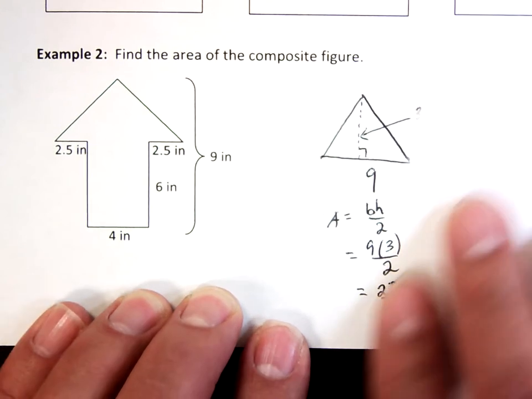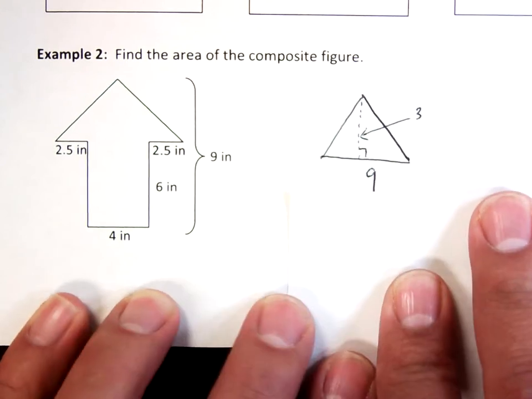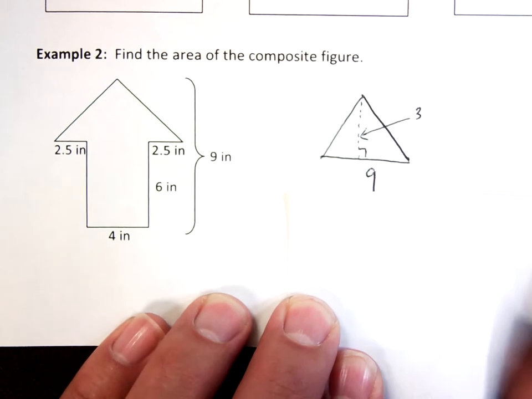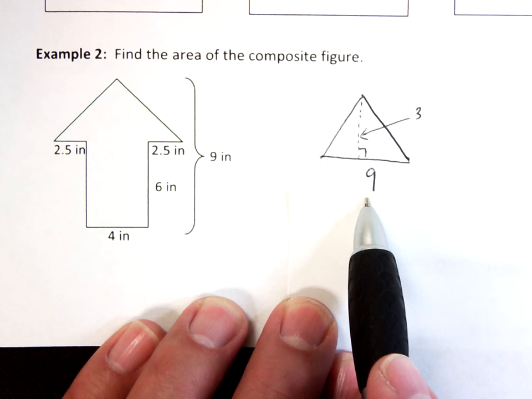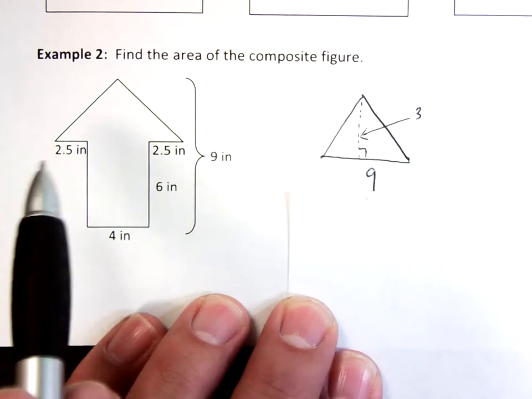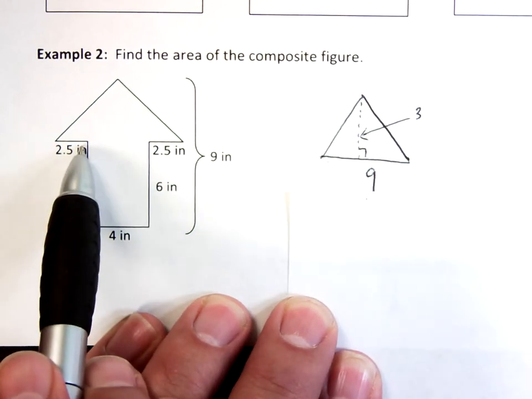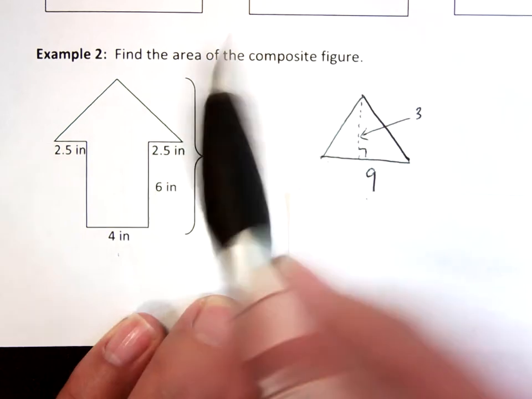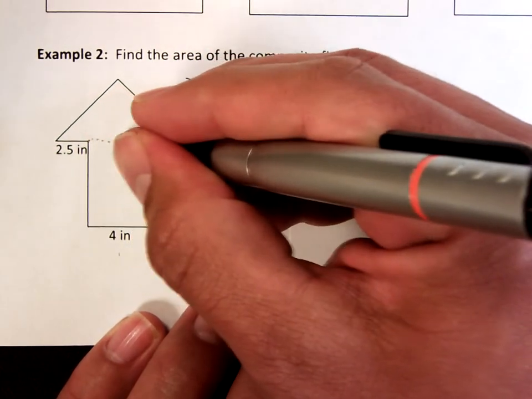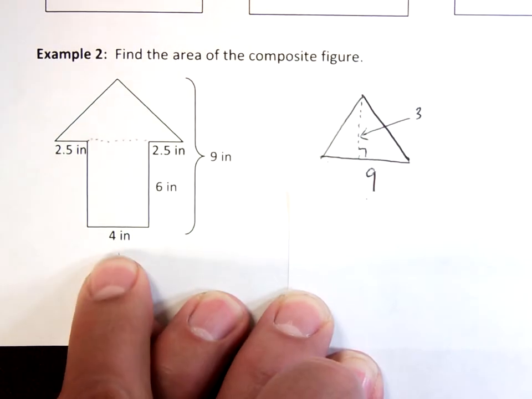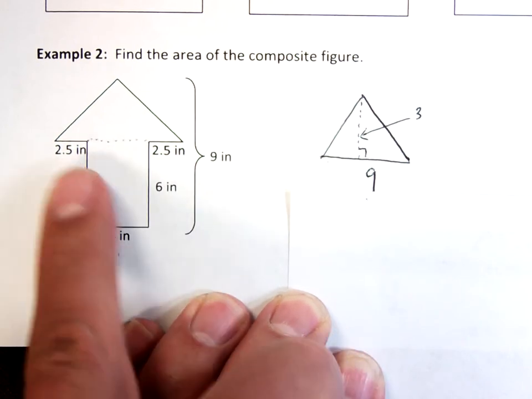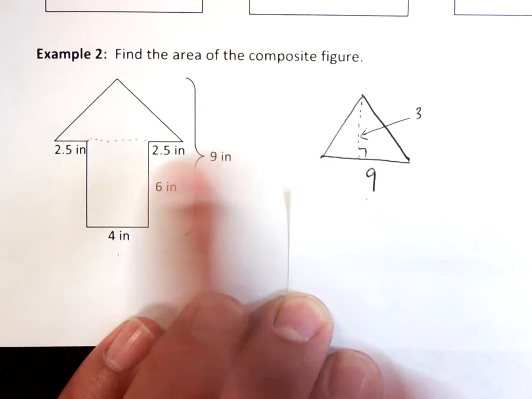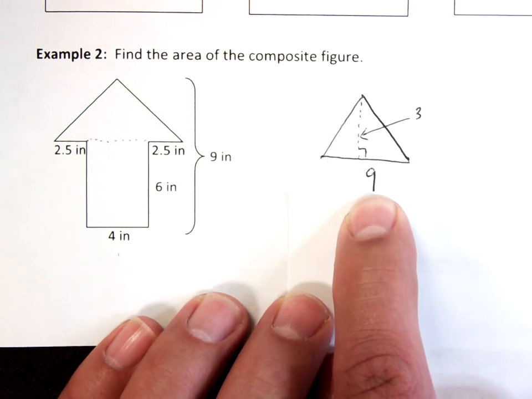So there's my triangle. So where did my dimensions come from? The base, how far is it from here to here? I'm saying it's 9. Okay, where does that come from? It's 2.5 from here to here. It's 4 from there to there. I got that from the 4 at the bottom. And then it's 2.5 there. So 2.5 plus 4 plus 2.5 tells me that the base is equal to 9.